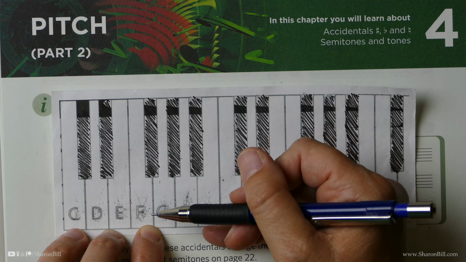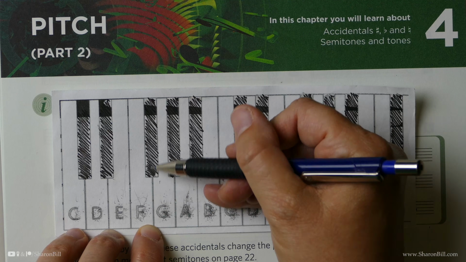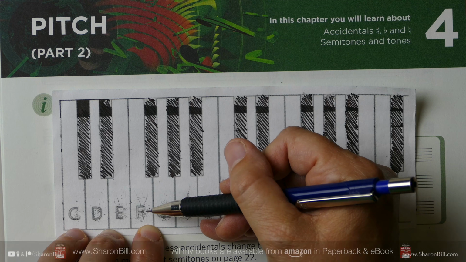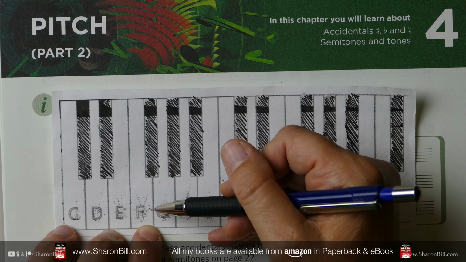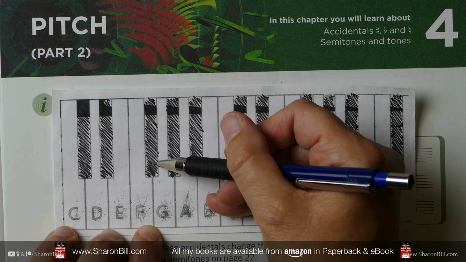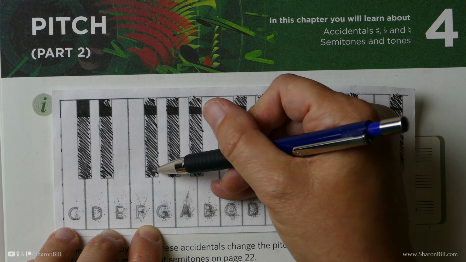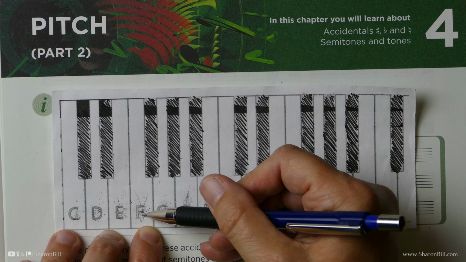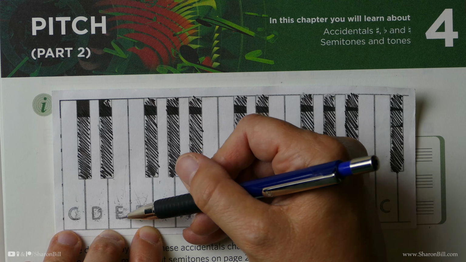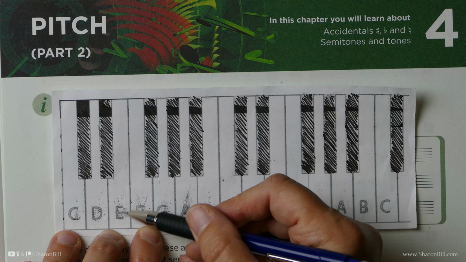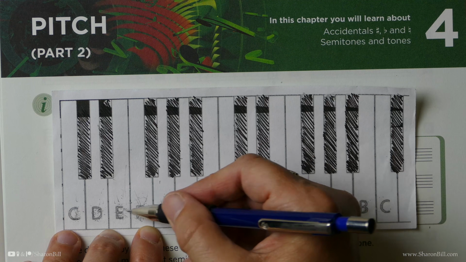If a sharp raises up half a step to the very next note, and a flat lowers, regardless of whether it's to black or white keys, then an F sharp could be considered the same sound as G flat, and F flat could be considered the same sound as an E natural. E sharp is the same as an F natural sound, but it's called by a different name.